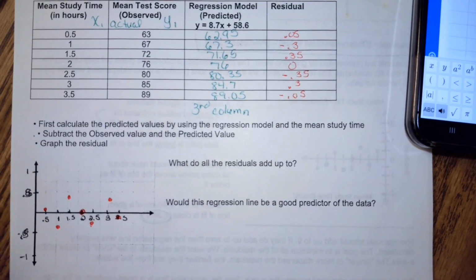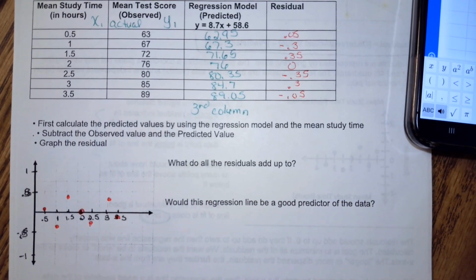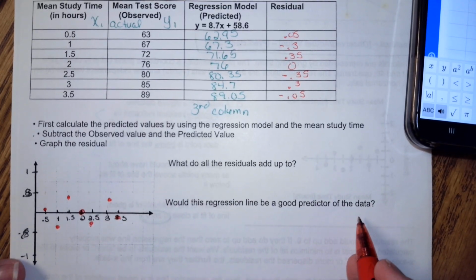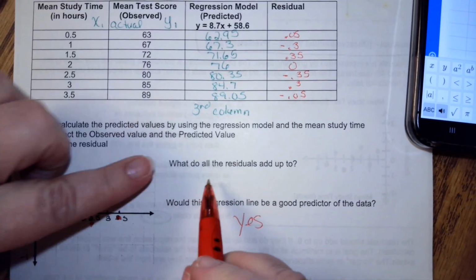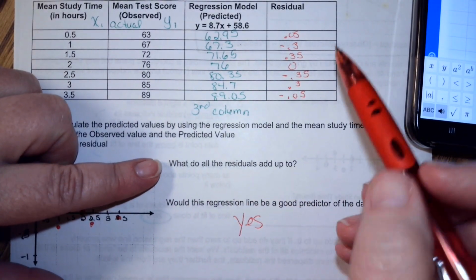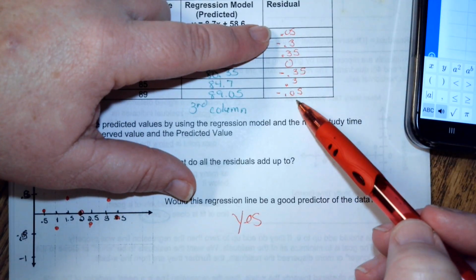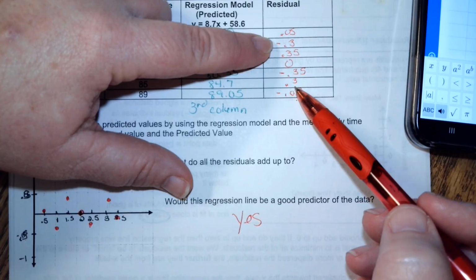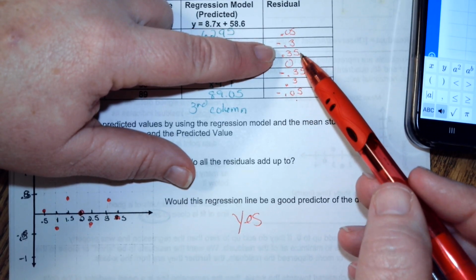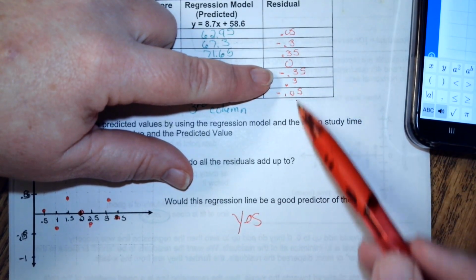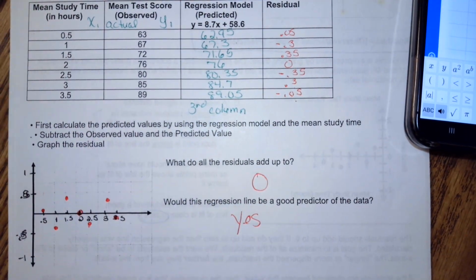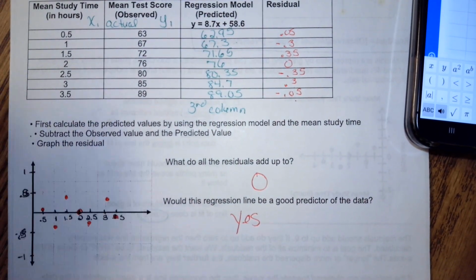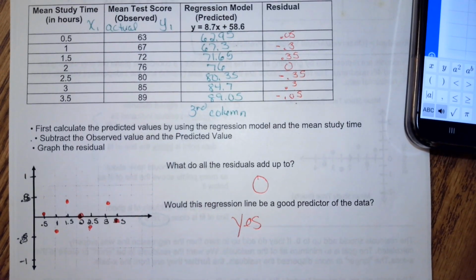All right. Are they pretty close to the x-axis? Yes. There's no pattern. They're all grouped around the x-axis. So would this regression line be a good predictor of the equation? Yes. And then right here it says, what do all the residuals add up to? Well, right here we got a positive 0.5 and a negative 0.05. So they do what to each other? Negative 0.3, positive 0.3. They cancel. Positive 0.35, negative 0.35. So they cancel. So what does everything add up to be? 0. So that lets you know this is a pretty good indicator that your prediction equation is a strong prediction equation.